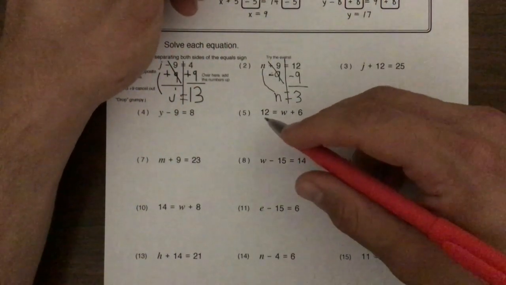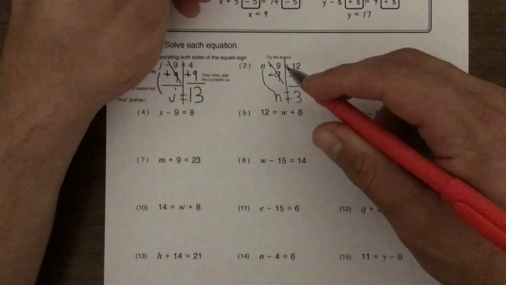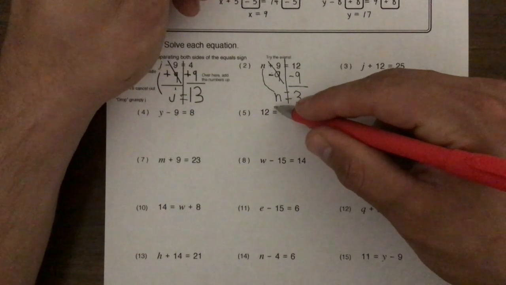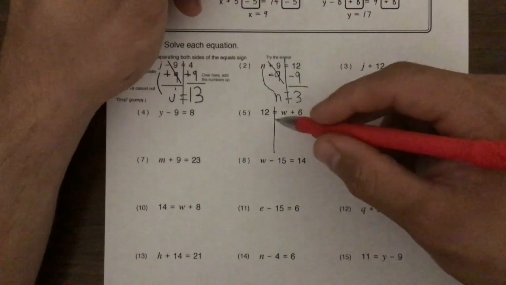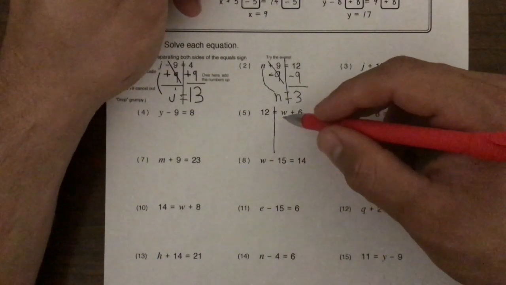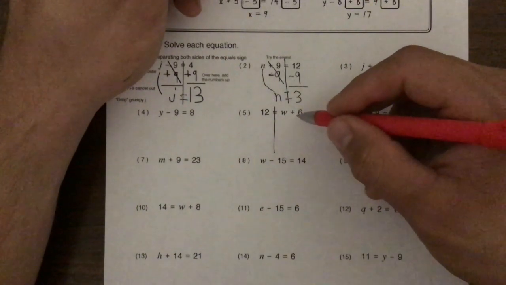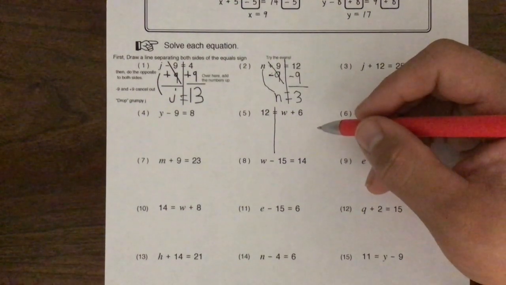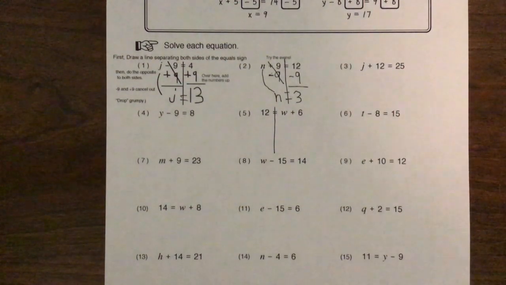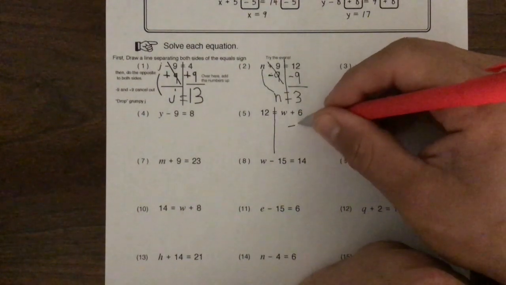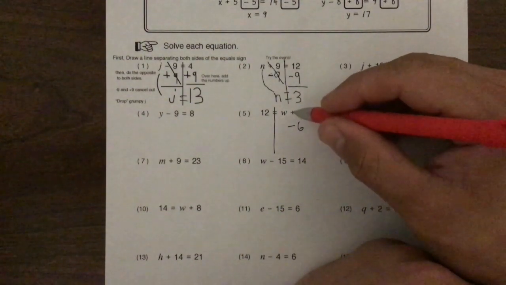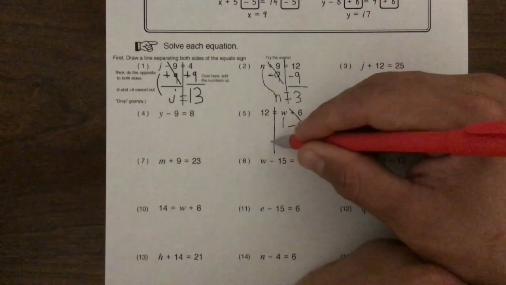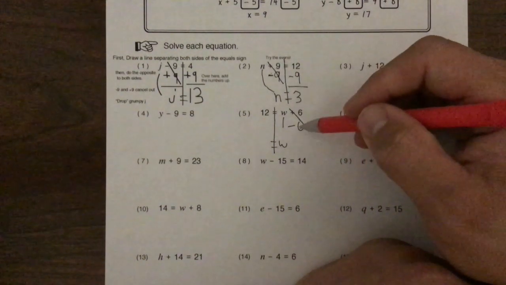So, let's do this one. Here you see the equal sign's not always going to be on the right. Here the equal sign's on the left. So I draw my line, and I've now separated these. Now W still wants to be alone, so I need to get rid of plus 6. To get rid of plus 6, I take the opposite, which is minus 6. That cancels those out, and the W drops down. It's just like over here, just on this side now.